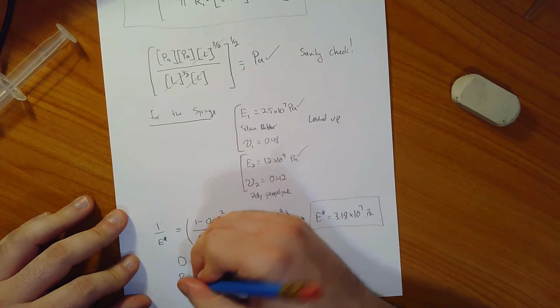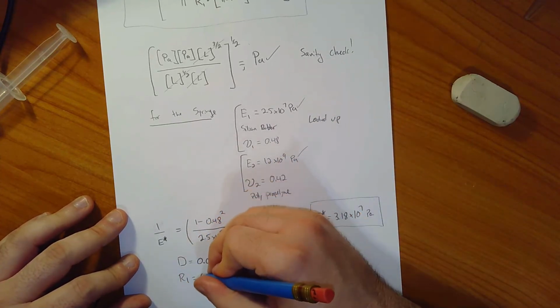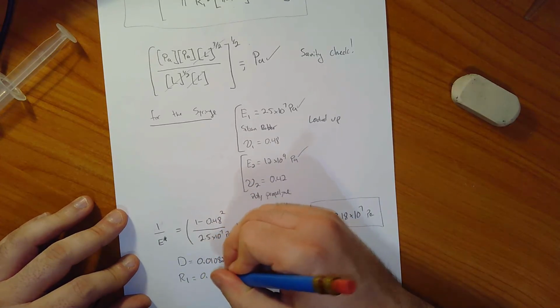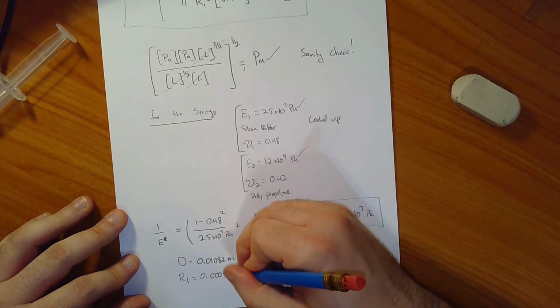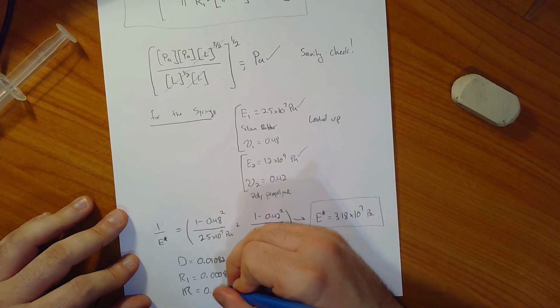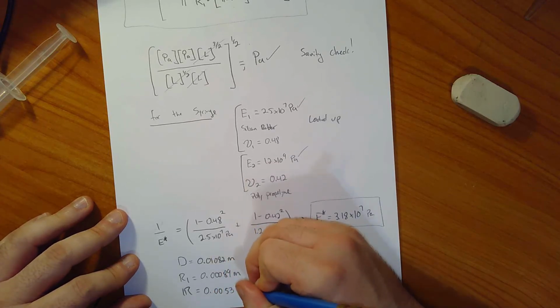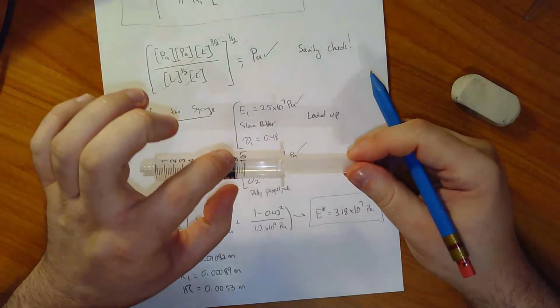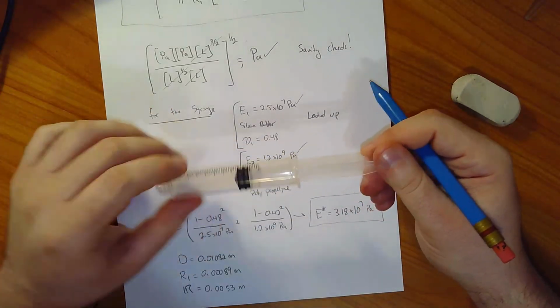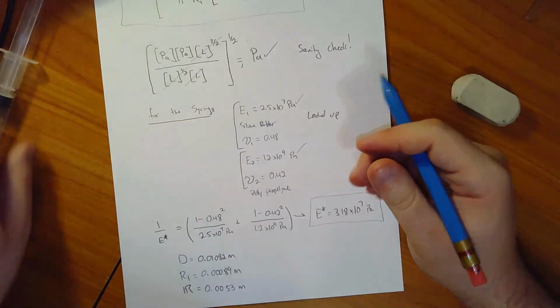And then R1 is going to be 0.00089 meters. And then capital R is going to be 0.0053 meters. Again, those are all just from taking a caliper and measuring the dimensions of the O-ring on the plunger here, the silicone O-ring.